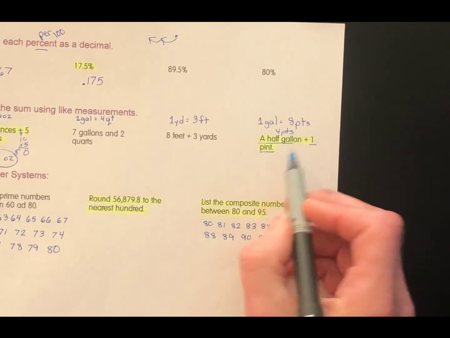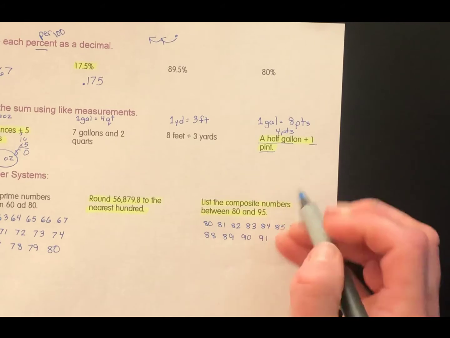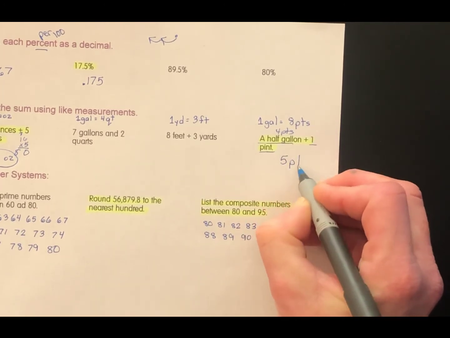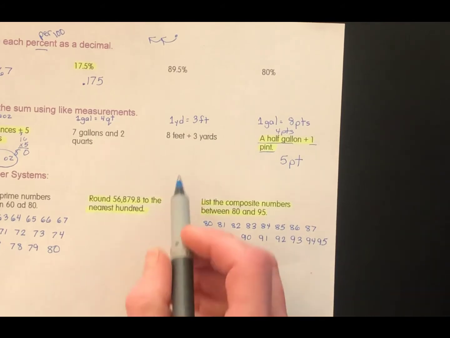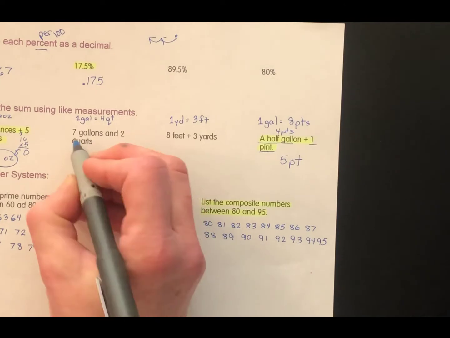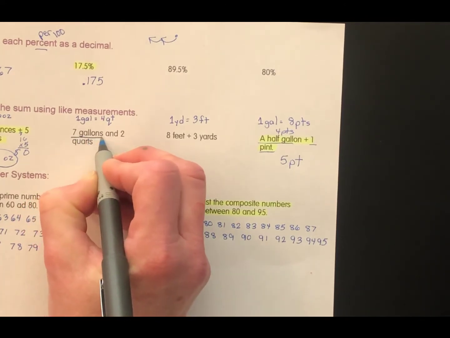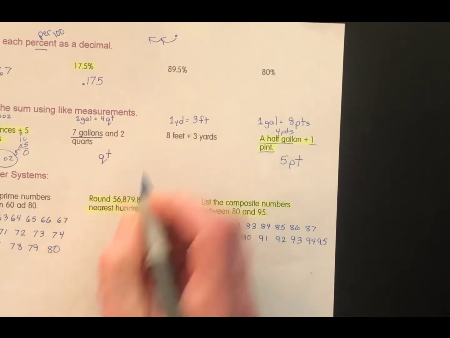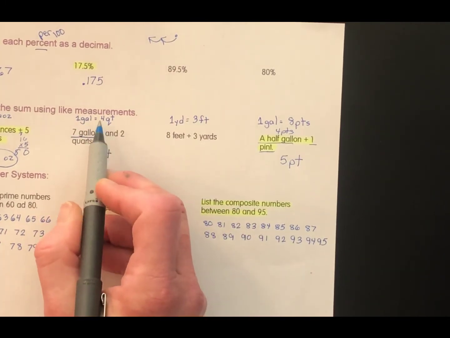So you've got 4 pints plus 1 more pint, which gives you 5 pints, like that. So this one, you've got 7 gallons and 2 quarts. You're going to convert your 7 gallons into quarts and count how many quarts you have in all. 1 gallon is 4 quarts.